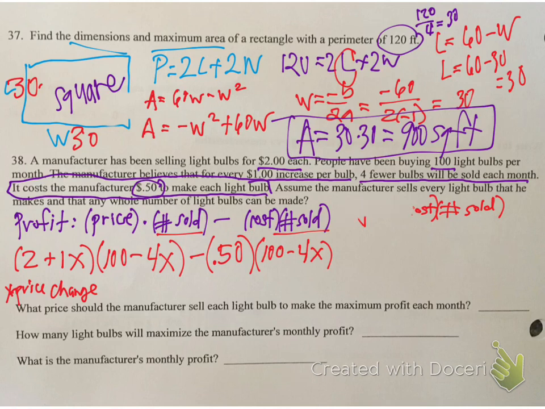So I'm going to erase this. Then I actually want to FOIL this out to get an equation that I can plug in.